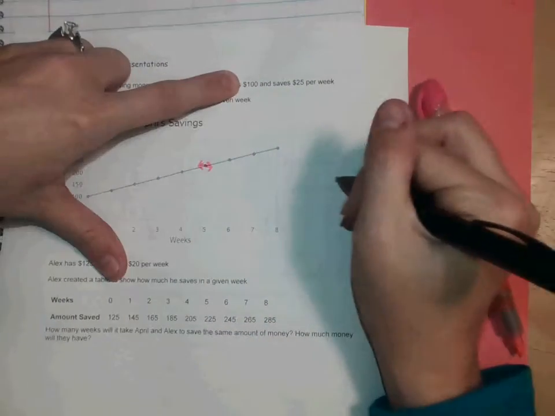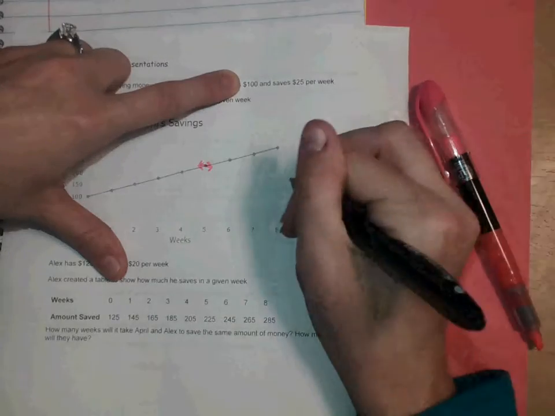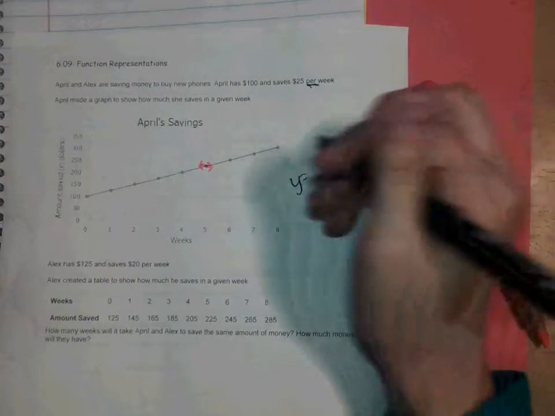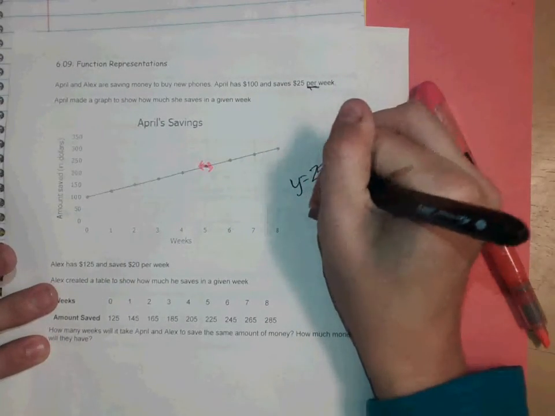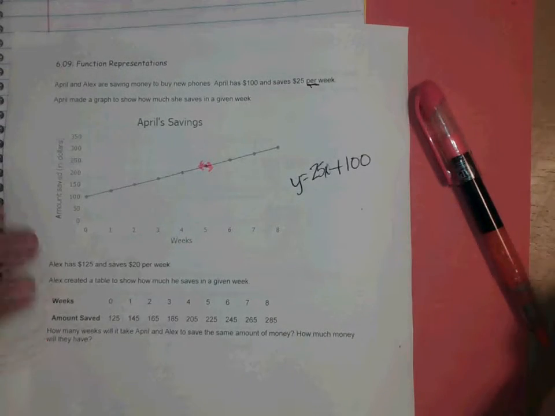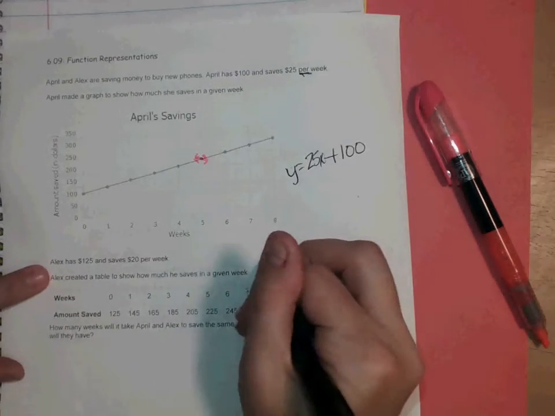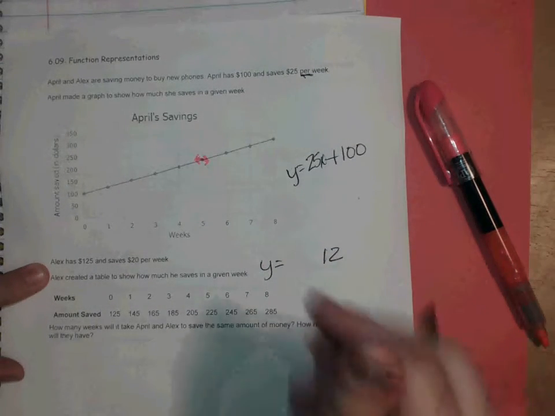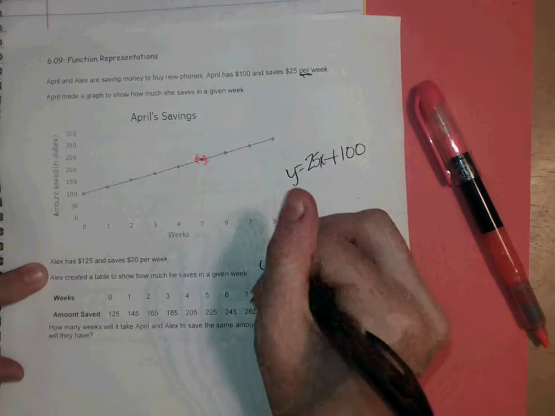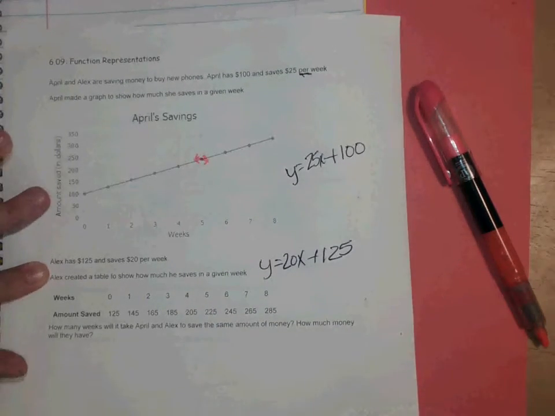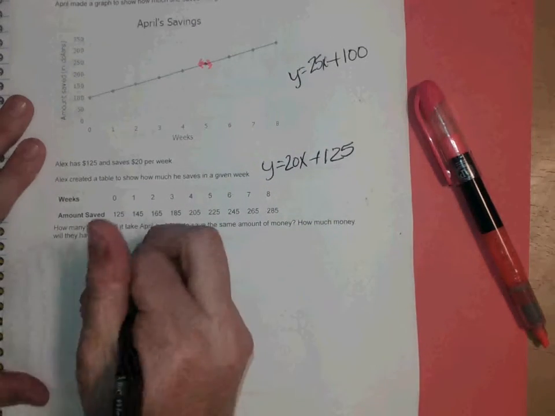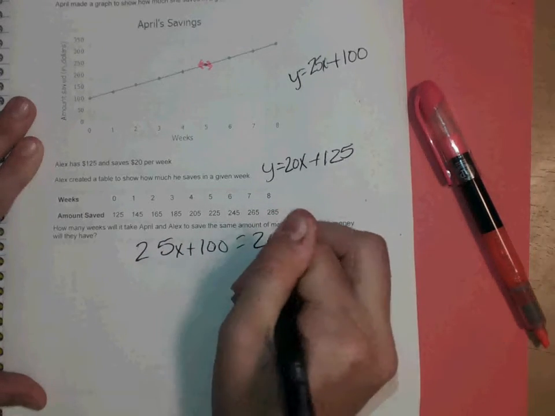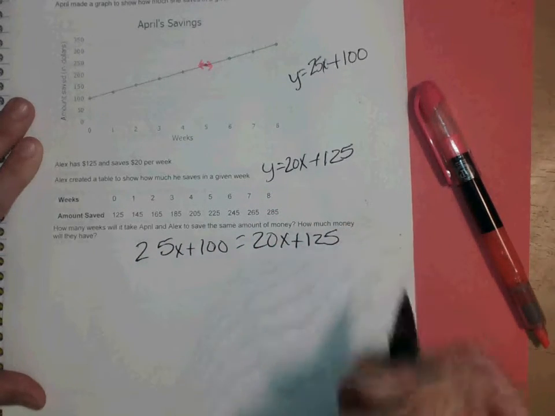Well, April has $100, so she has $100 just laying around and saves 25 per week. That word per right there means that it's going to multiply by your x. So I've got 25x plus 100, and then Alex has 125, and saves $20 per week. Remember that per means multiply. So now I'm just going to set those equal: 25x plus 100 equals 20x plus 125.